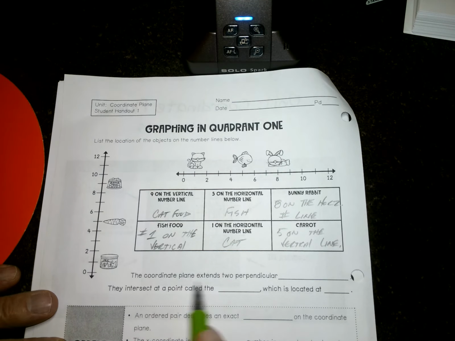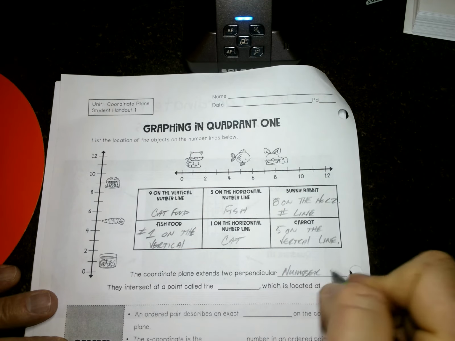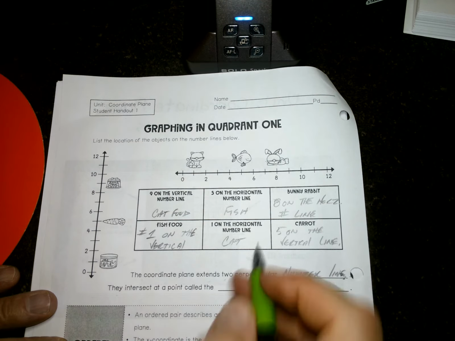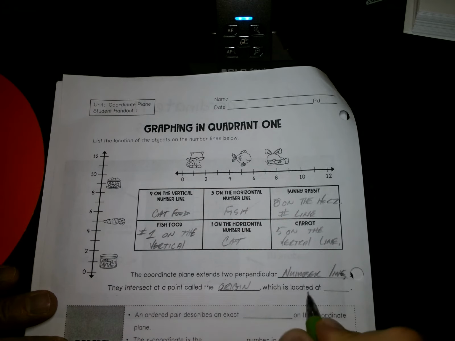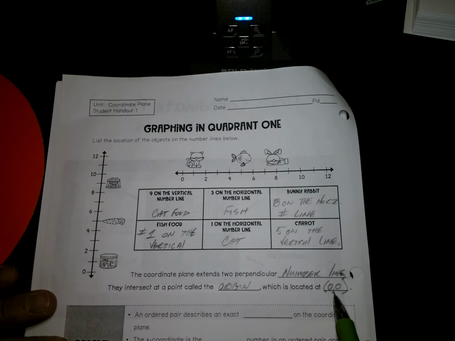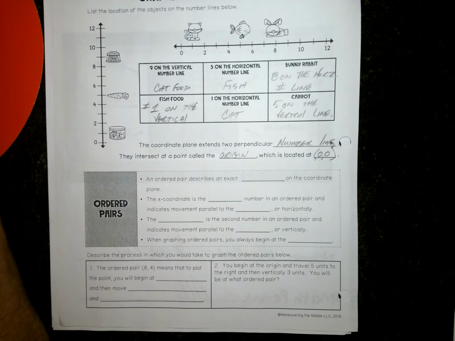The coordinate plane extends two perpendicular number lines, right? They intersect at a point called the origin, O-R-I-G-I-N, which is located at 0, 0. Now, when we write an ordered pair, we always separate them with a comma, and they're always in parentheses. So the point of origin, ordered pair, is 0 and 0. Let me bring this up just a little bit for you there. Make sure that you can see, and I think you can, so we're in good shape.